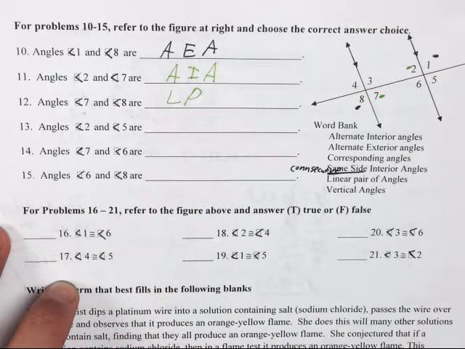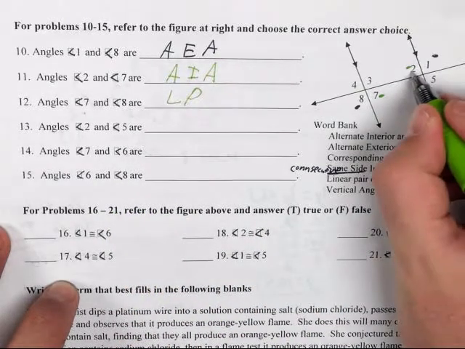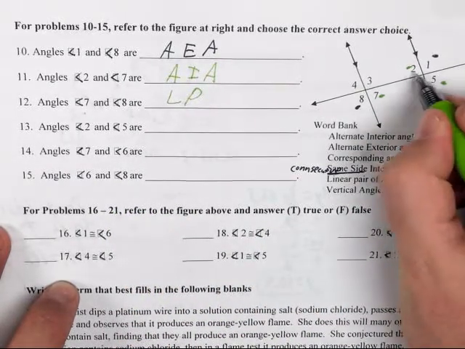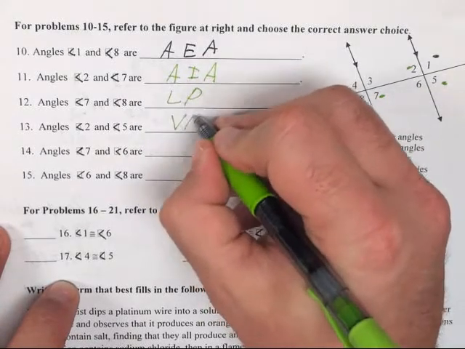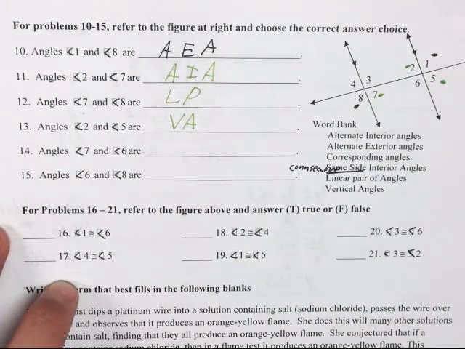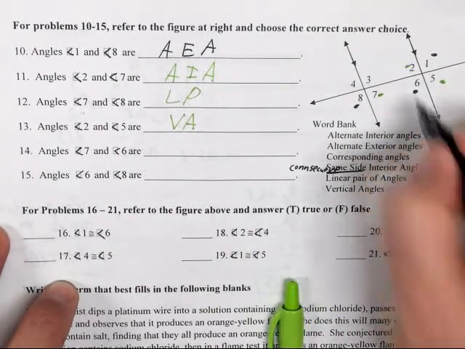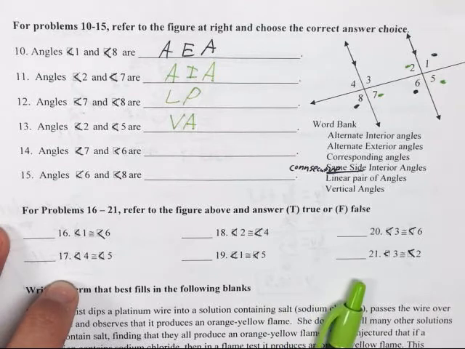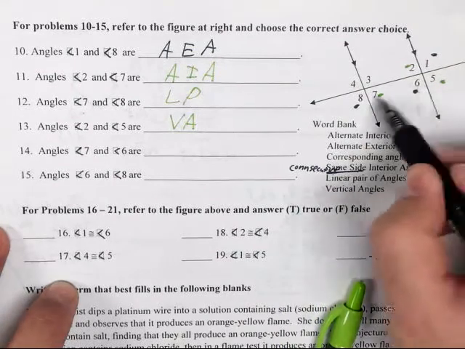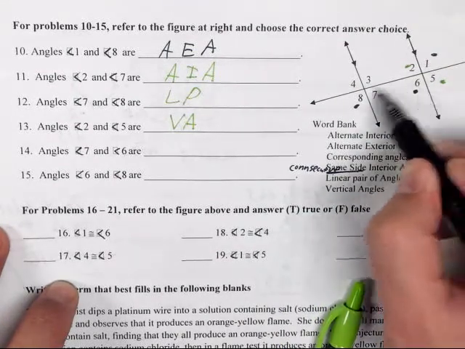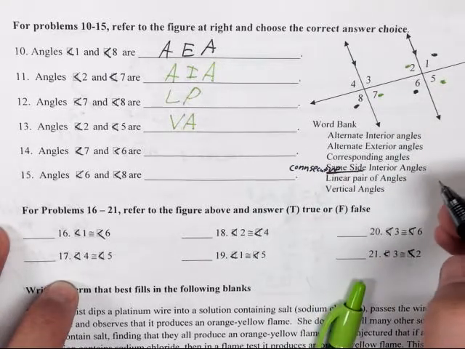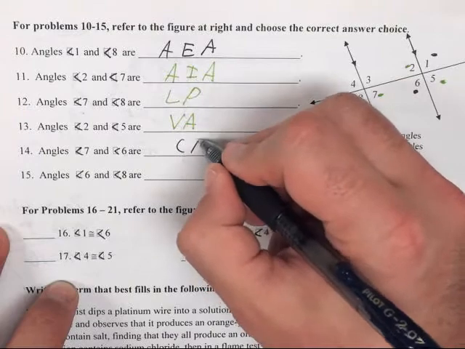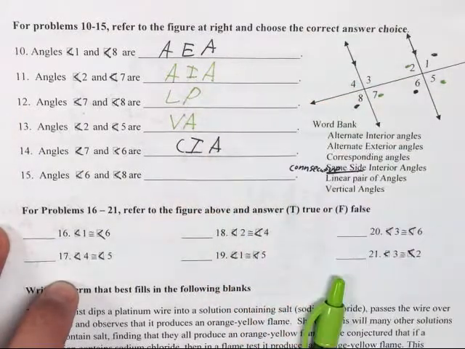2 and 5. So 2 is here, 5 is here. They're directly across from each other on the intersection of two lines. Those are vertical angles. 7 and 6. So 7 and 6, both interior, on the same side of the line is our same side or consecutive interior angles. So consecutive interior angles.